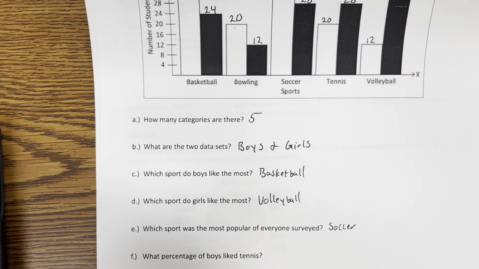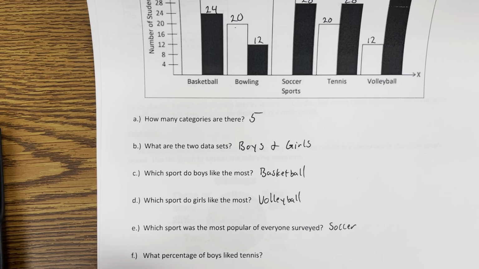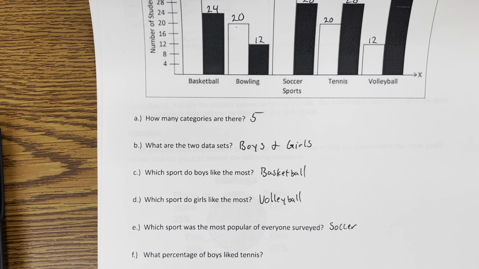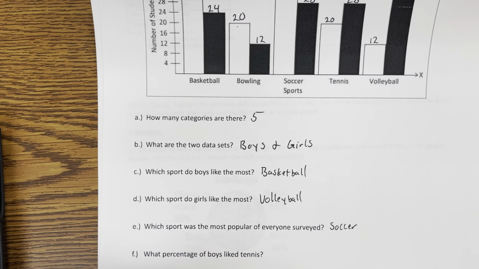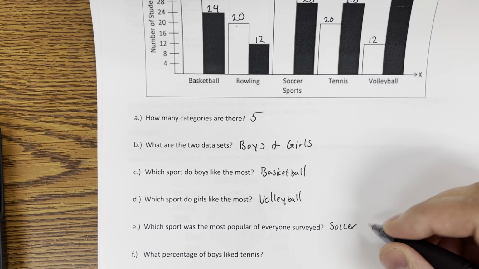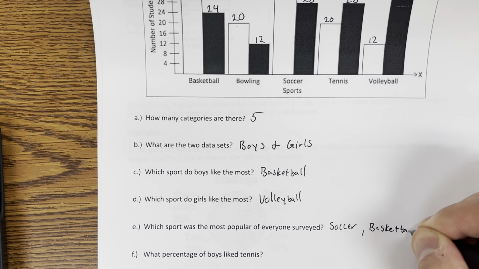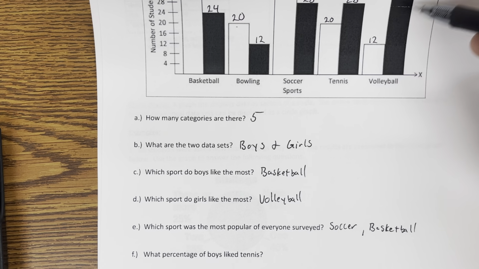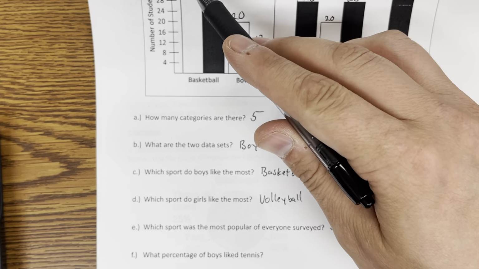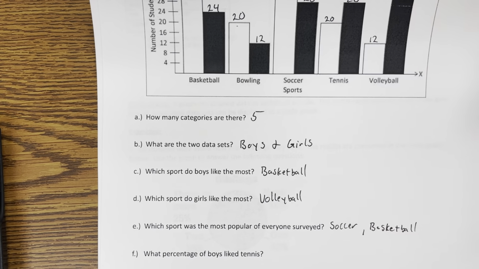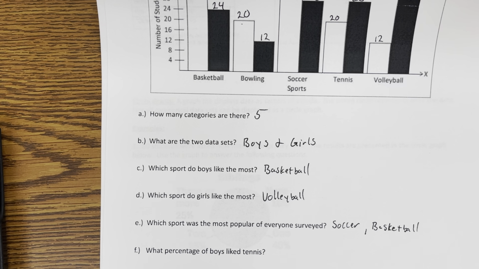So 36 plus 24 was close for the basketball. That was 60. And when I look at the soccer, we also had 32 plus 28, which is also 60. So I would say soccer and basketball. Anyone else get 60? No. We had 60 choose basketball and 60 choose soccer. So both of those were pretty even.